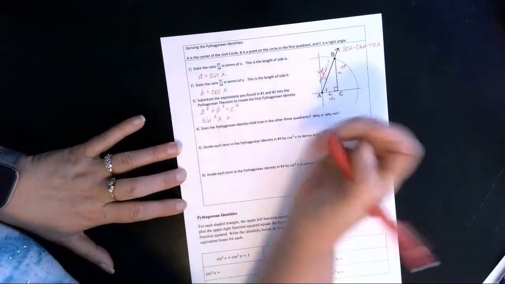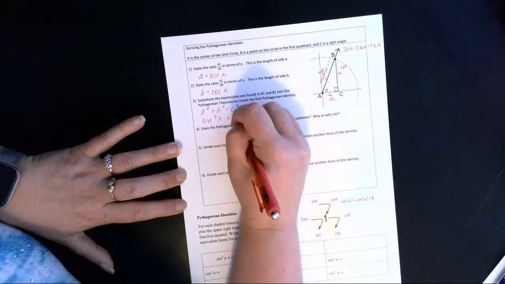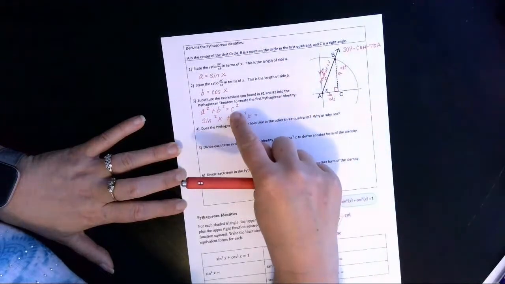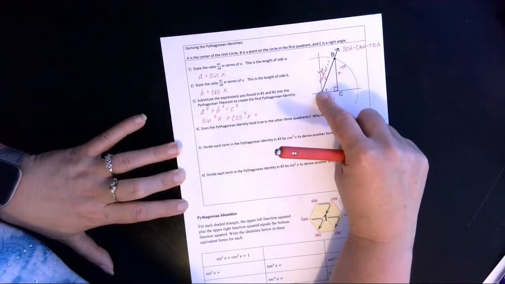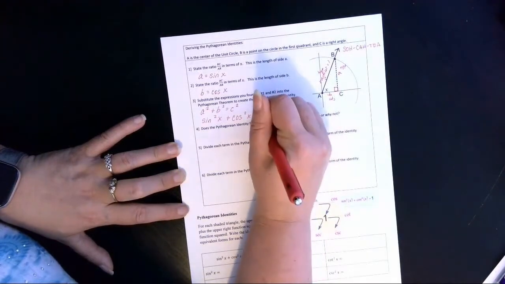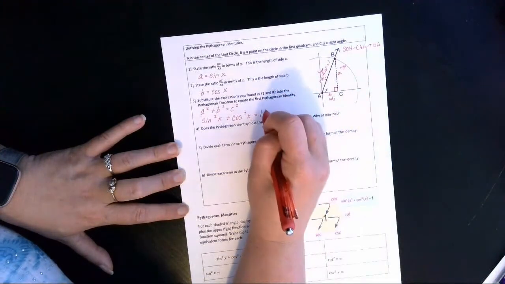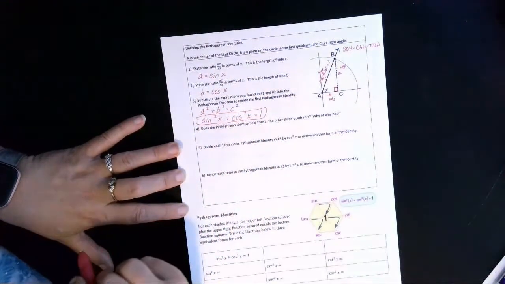And then we'll substitute in cosine of x for b from part 2. So cosine squared of x. And then substitute for c, since c is the hypotenuse, that's the radius of the unit circle, that's going to be equal to 1 squared, which is just 1. And this is our first Pythagorean identity.